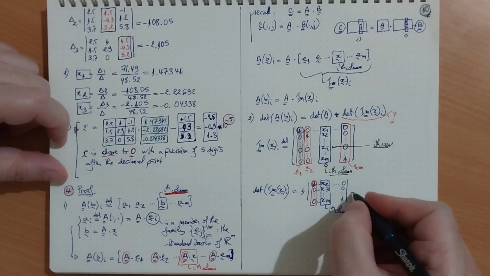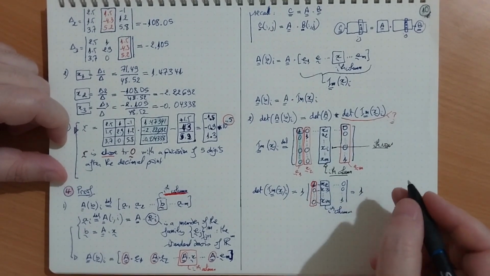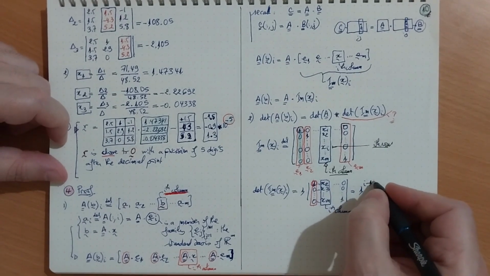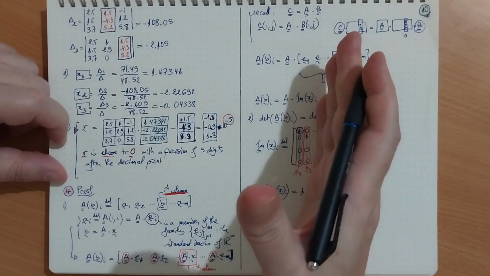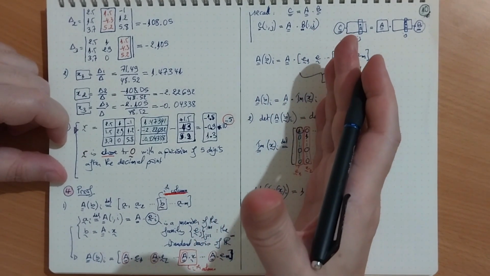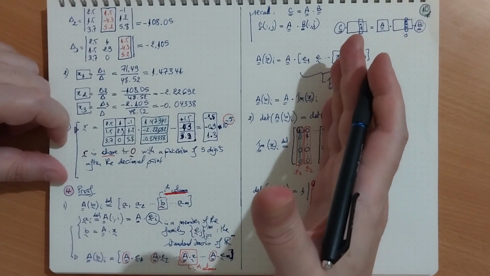And we continue the process. So we have 1, then times 1, then times 1, then times 1, till i minus 1, just before the ith column. We have calculated the determinant across the columns until the last column before the ith column.